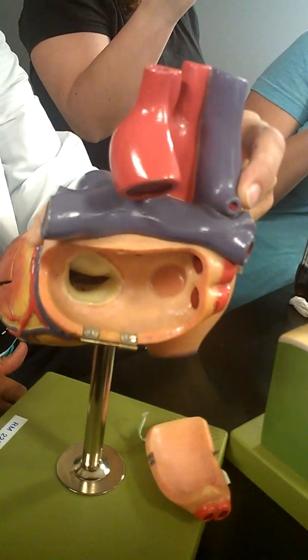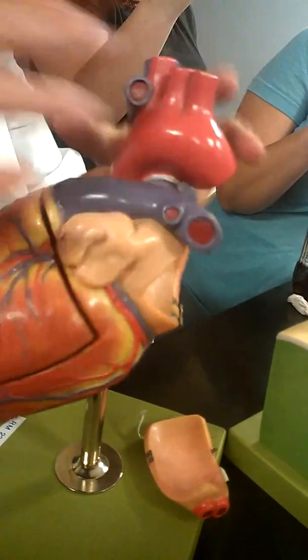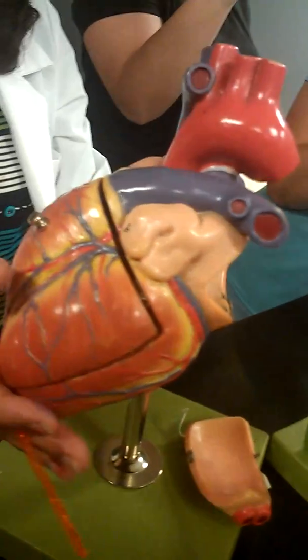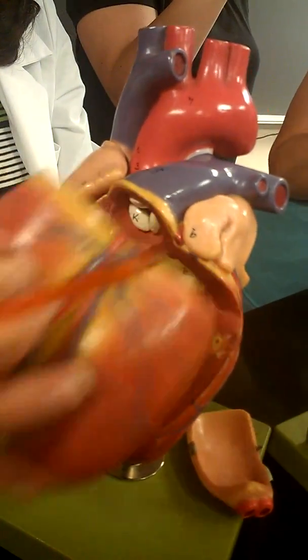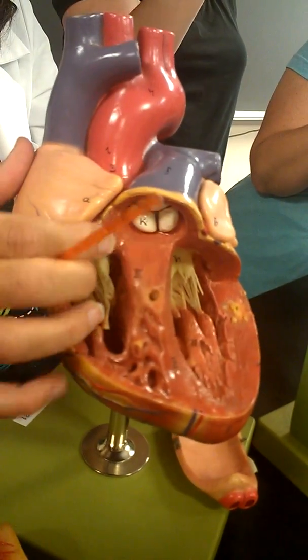So, now, this is the crown of the heart. This is the apex. Inside, let's look inside here.